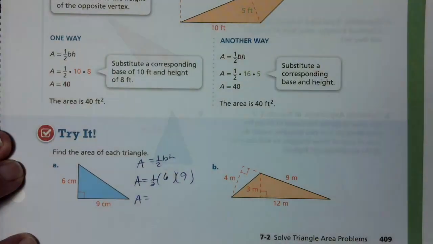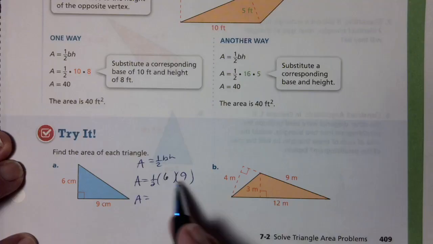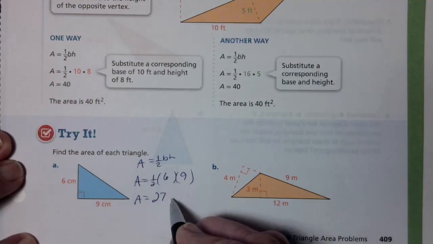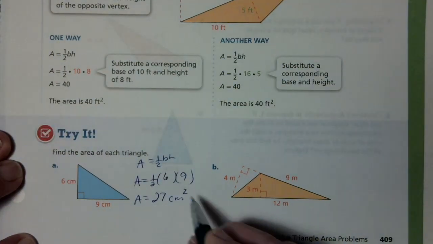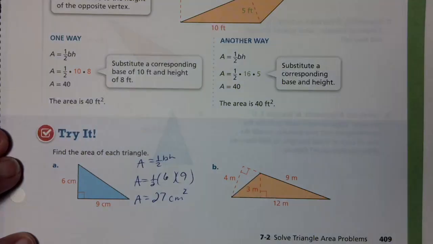So the area is equal to half of 6 is 3. 3 times 9 is 27. Our units are centimeters squared. Boy, those times tables come in handy on stuff like this. I never have to pick up my calculator.